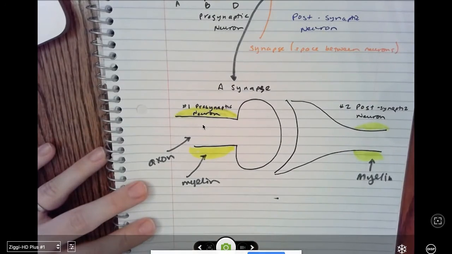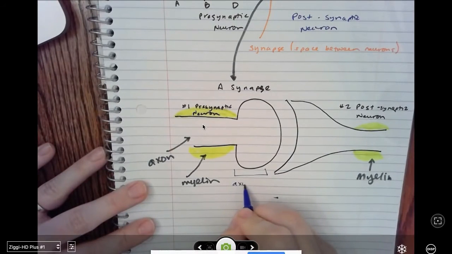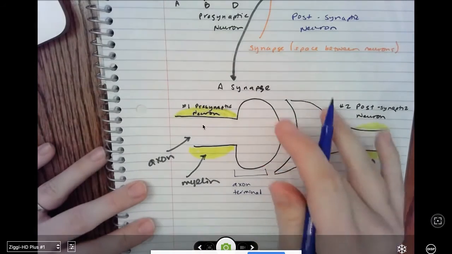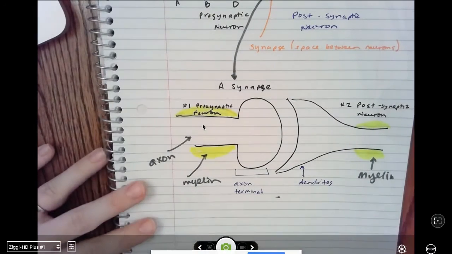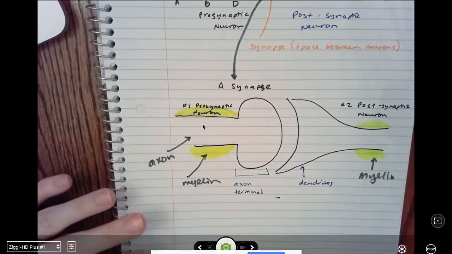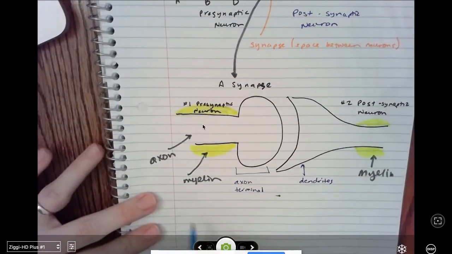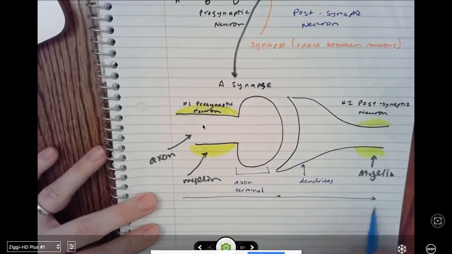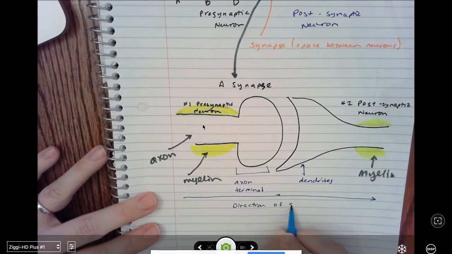Okay. This right here, this general region, is our axon terminal. We have our synapse right there. This right here will be one of many dendrites. The electrical signal that's going to be propagated is going to be moving in the left to right direction. So this is going to be the direction of signal travel.